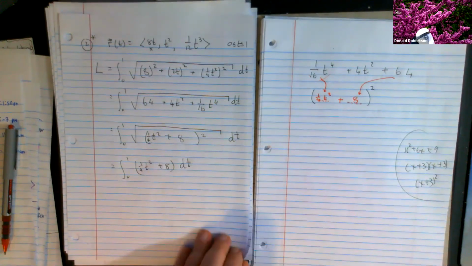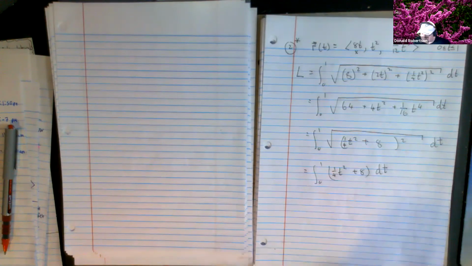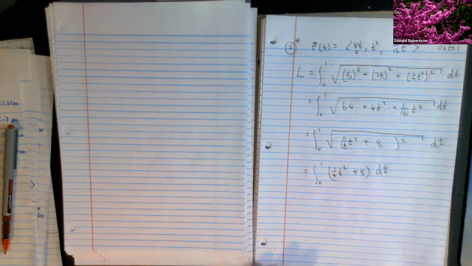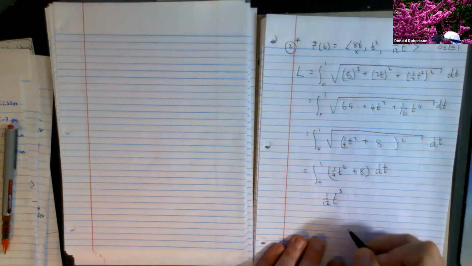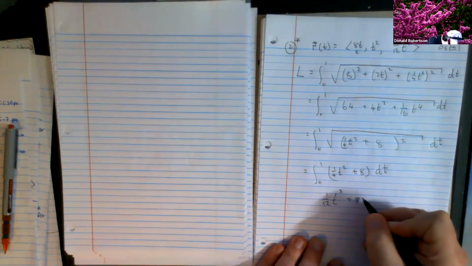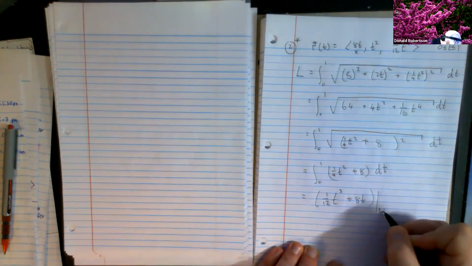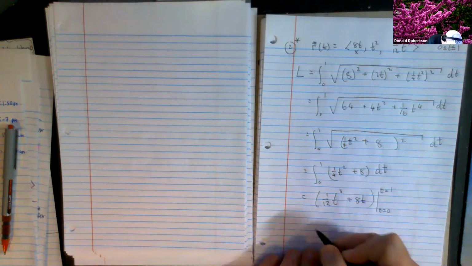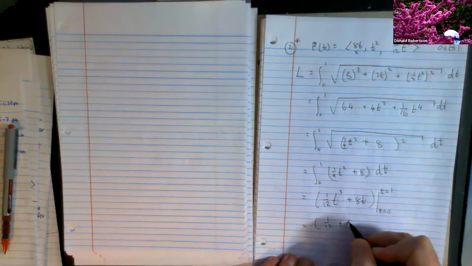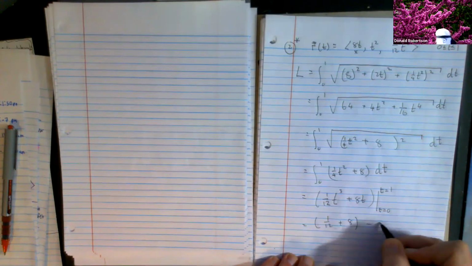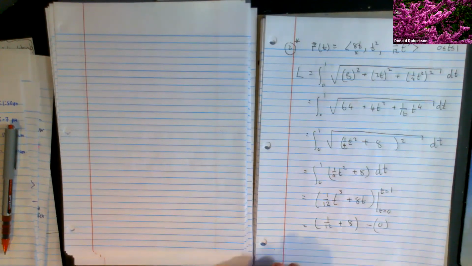And I don't think anybody has a problem integrating that guy, right? That's power rule, really. So add 1 to the power, divide by the new power. The 8 gets you 8t, and you evaluate it from 0 to 1. If you plug in 1, you get 1/12 plus 8. Take away a whole load of zeros. That's 97 twelfths.